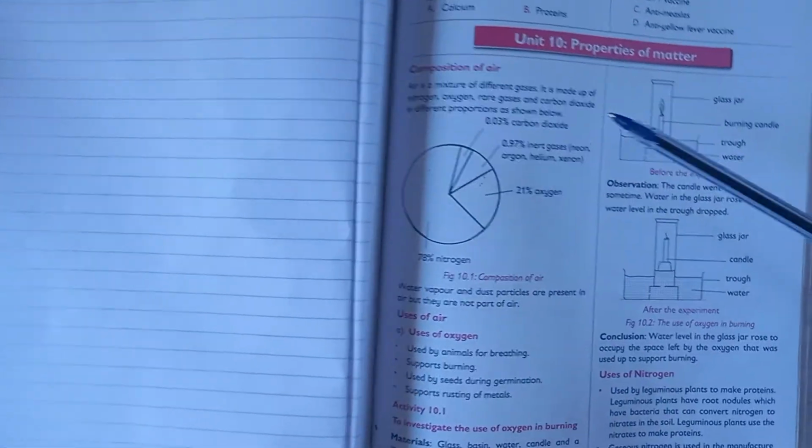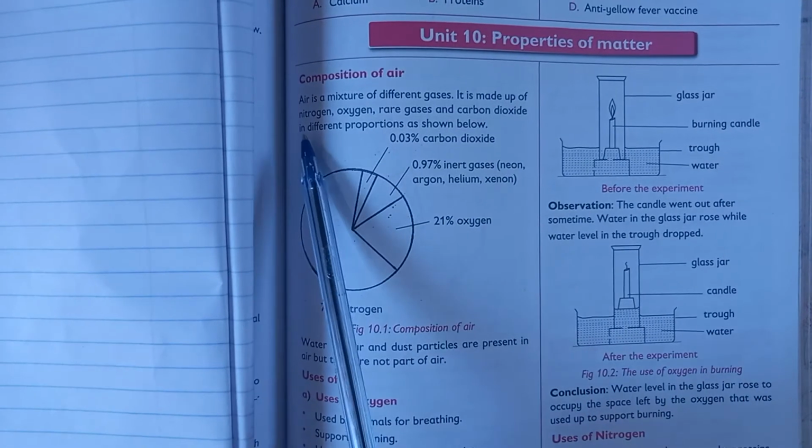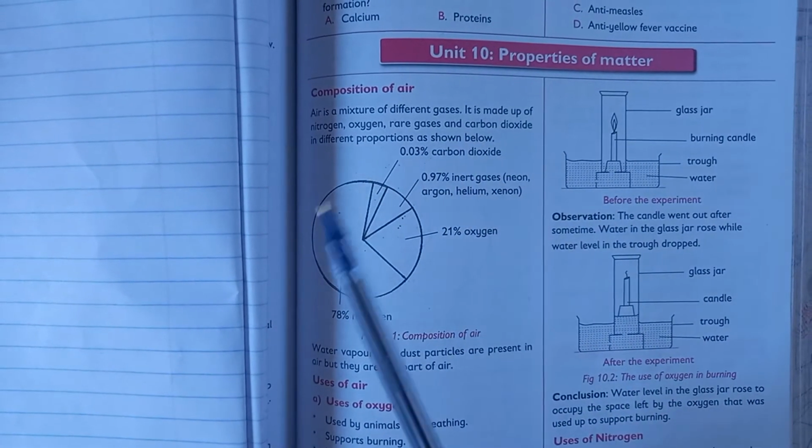So with me, I have a table or a pie chart that illustrates the composition of gases in our air. As we have said, air is a mixture of different gases.